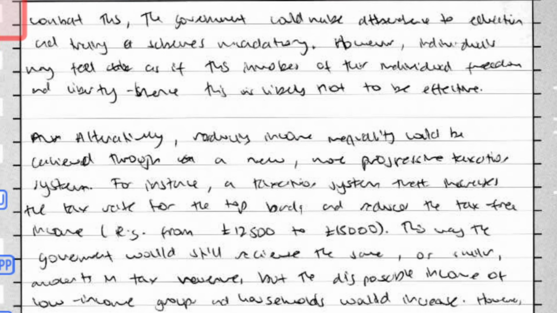But again, you're in the exam, you're stressing, you're rushing, and the examiners know that. So they're not really going to discredit you for making a silly mistake like that in the exam. So don't worry about stuff like that. This way, the government will still receive the same or similar amounts in tax revenue, but the disposable income of low-income groups and households will increase.